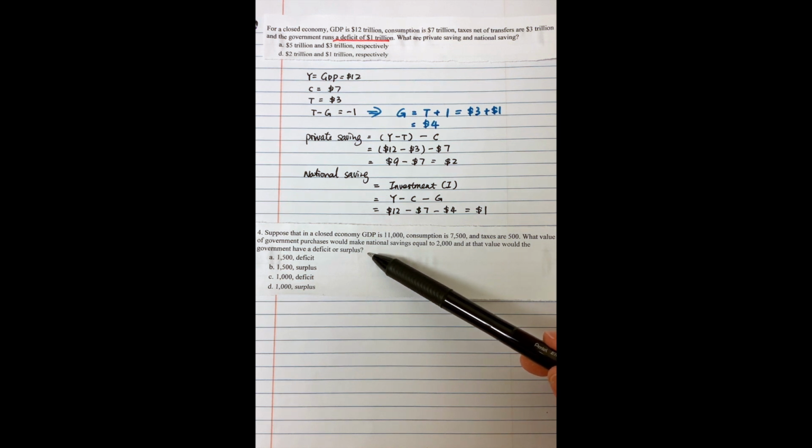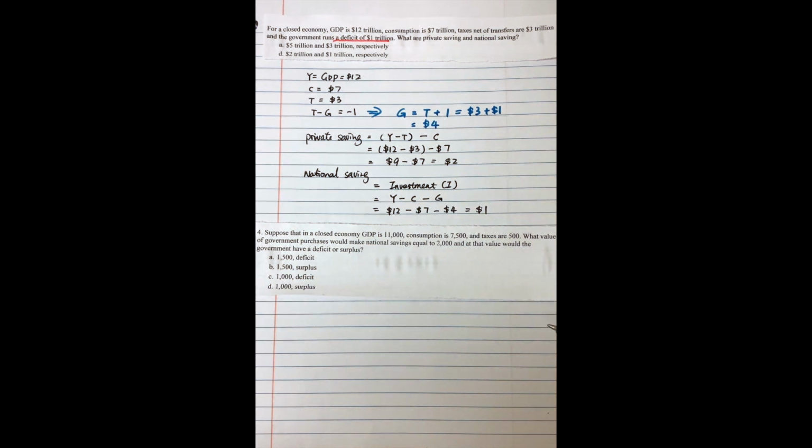Now let's look at the second practice question. Suppose in a closed economy, we have GDP equal to 11,000, and then consumption equal to $7,500 and taxes are $500. It will ask at what value of government purchases that will make the national savings equal to $2,000, and it also wants to ask at this government purchases value if the government will run the budget deficit or budget surplus. Okay, so how can we solve for this question?